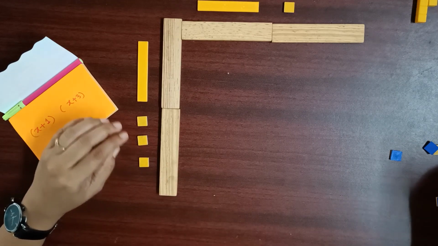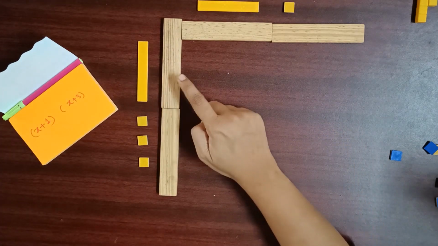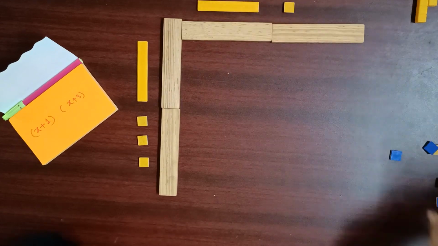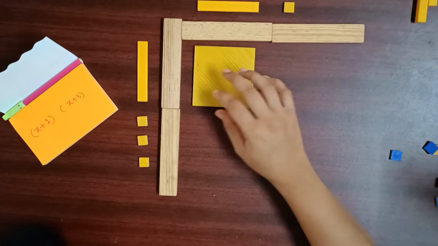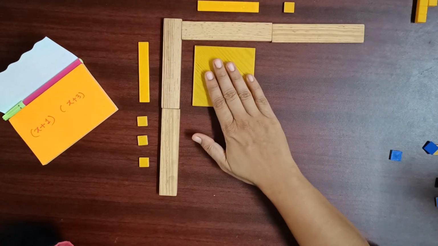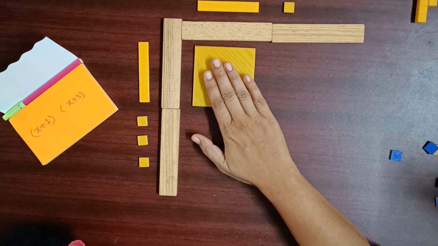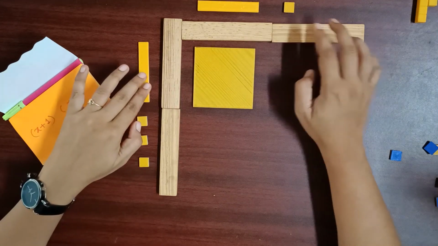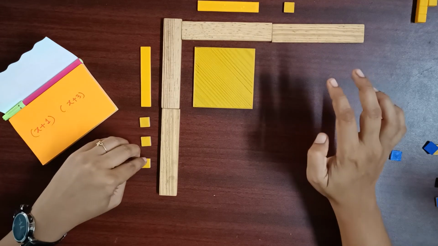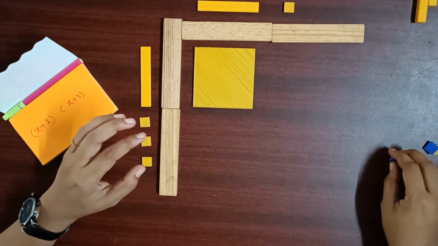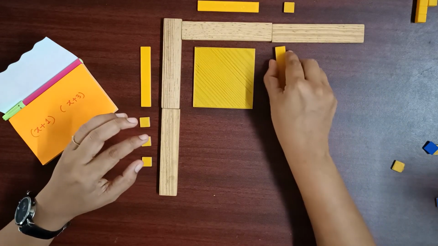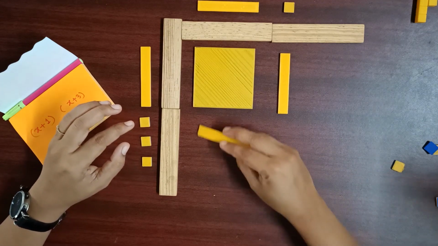And I can simply multiply them together. So x times x will be x squared. In this case, both of them are yellow, so my x squared will be positive or yellow. And then all the terms here are positive. So I'm just going to simply go ahead and put my rods and blocks in place.